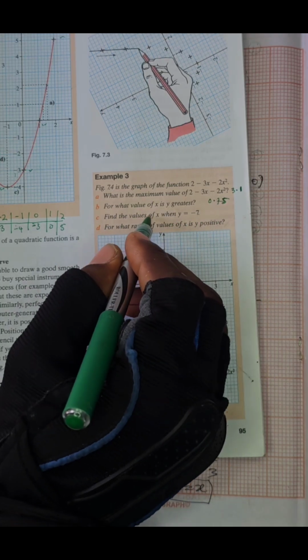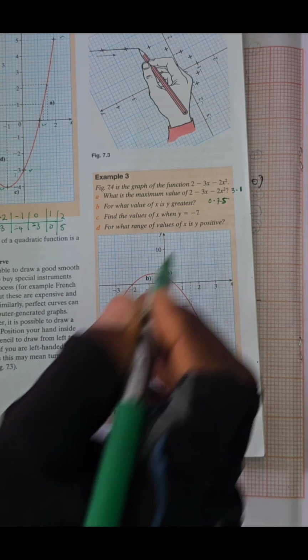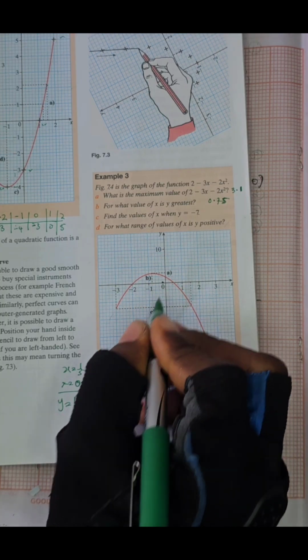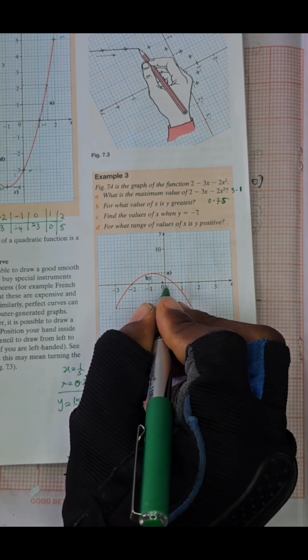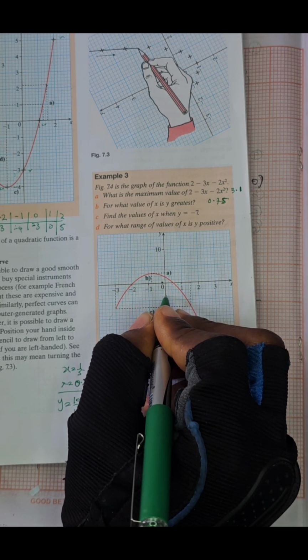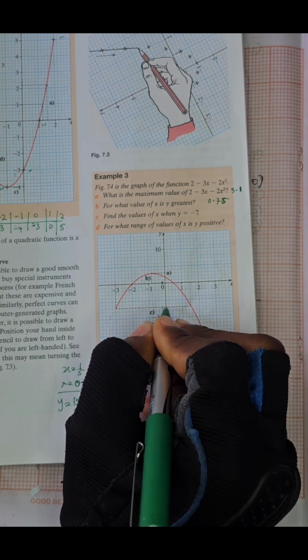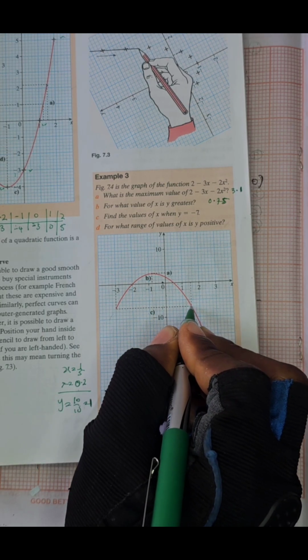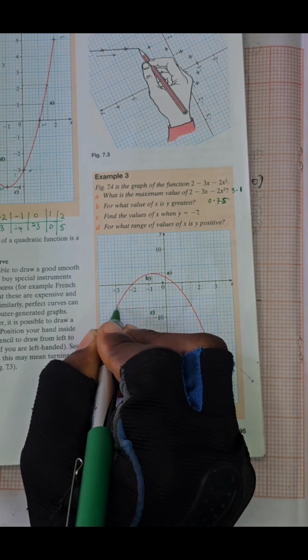So the next one is, find the value of x when y is -7. Where is y -7? This is the minus side of y. Let's count it. Remember our scale. 1, 2, 3, 4, 5, 6, 7. This is the point where y is -7. So you just draw a straight line.